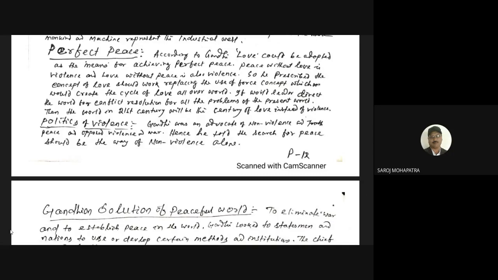So instead of force, the nations should develop the attitude of cooperation, coexistence, and love. Then the world in the 21st century will be the century of love instead of violence. Gandhi was an advocate of non-violence and peace. Hence, he told that the search for peace should be by the way of non-violence alone.